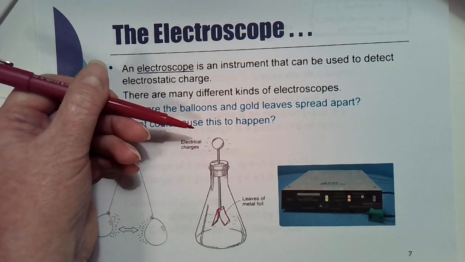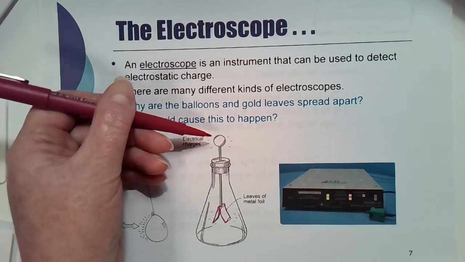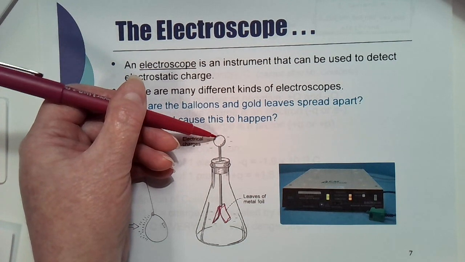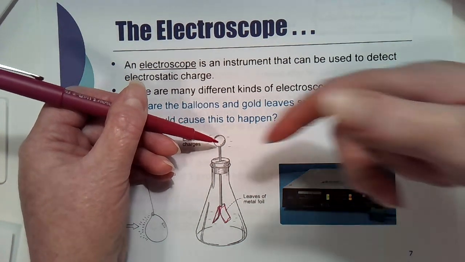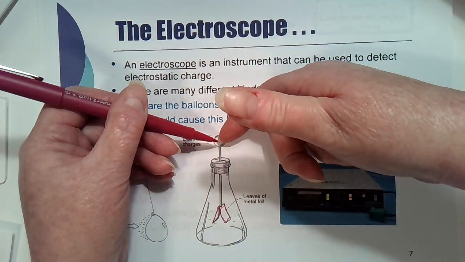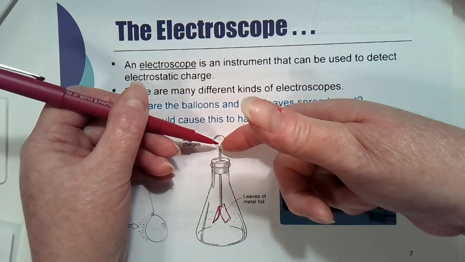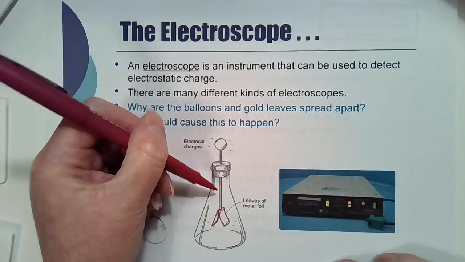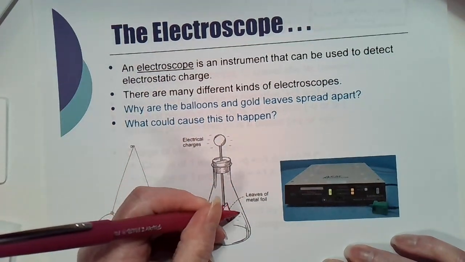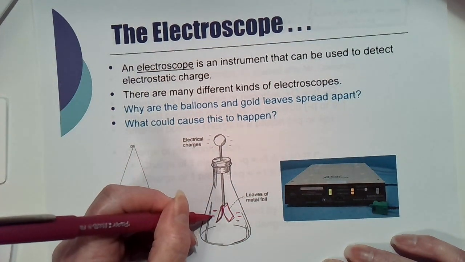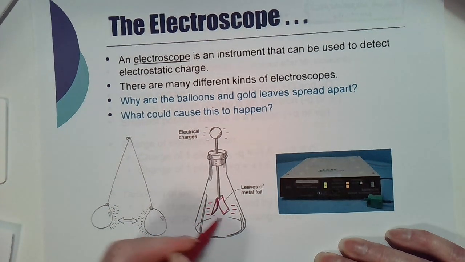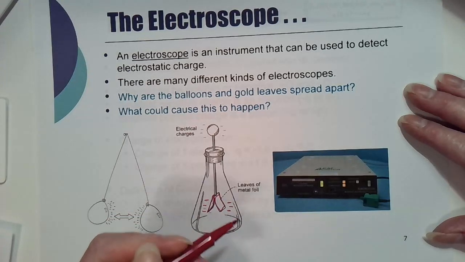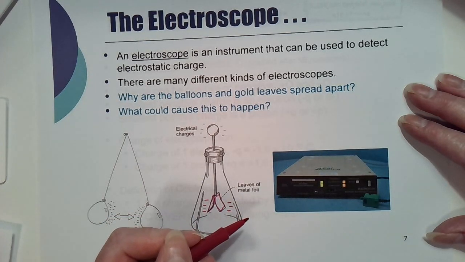Okay, so I now take my rod, which is negative, and I touch the ball. All of those extra electrons in my pen go into the ball. Electrons like to spread out, so they go into the ball, down here, and onto these little metal leaves, and the leaves become negative. Because they're so light, they have the ability to repel, because we know that like charges repel.